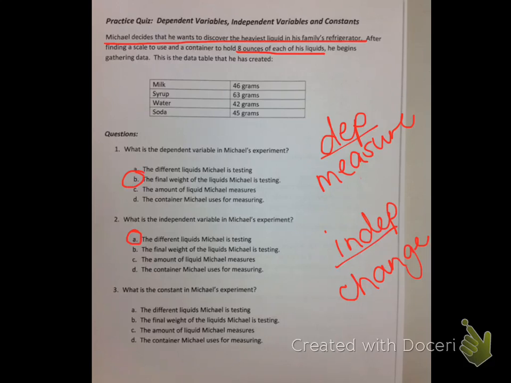So number 3, what is the constant in Michael's experiment? Remember, constant is a thing that stays the same. Okay, we don't want to change more than one variable. So what has to stay the same in order for this experiment to be a valid experiment? The different liquids, we know that's not an answer choice because we know that that is our independent variable. Also, the final weight cannot be an answer choice because that's our dependent variable. That's the thing that we're actually testing for. We're actually measuring in the end.